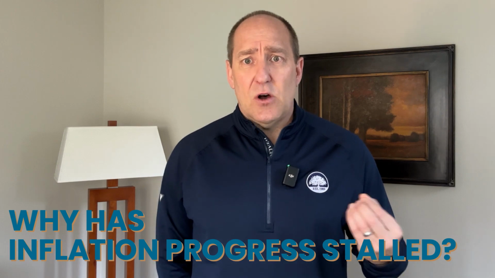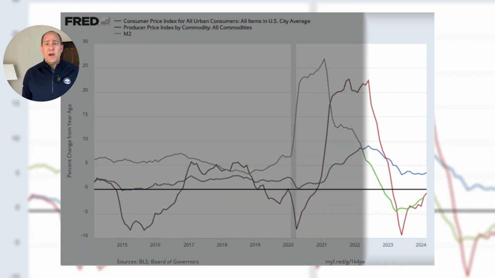The thing that people are wondering about now is, why has inflation progress stalled? Why are we sitting at 3.5% inflation and not meeting the Fed target of 2% inflation? We think money supply is a great answer. If you look on the far right side of that chart, you can see M2 hooking back up. And as that happened, the progress on inflation stopped.